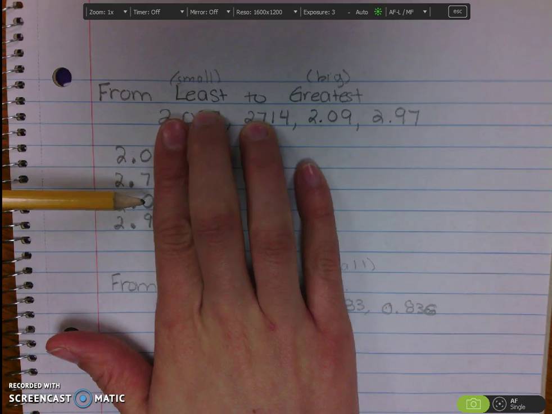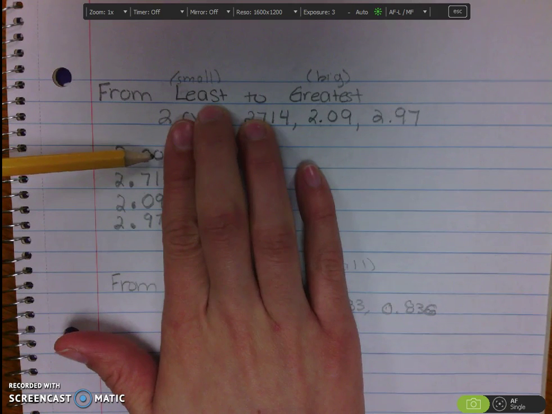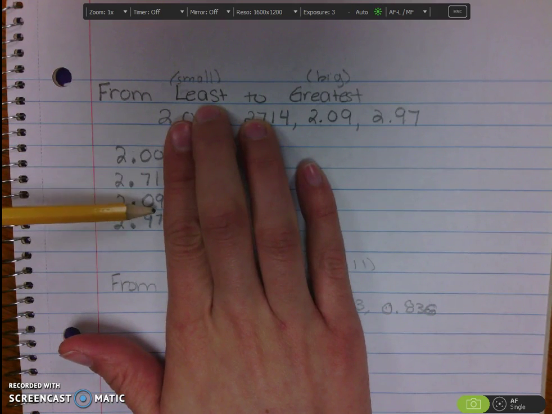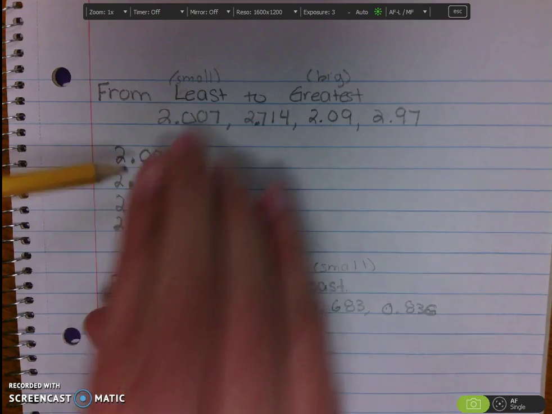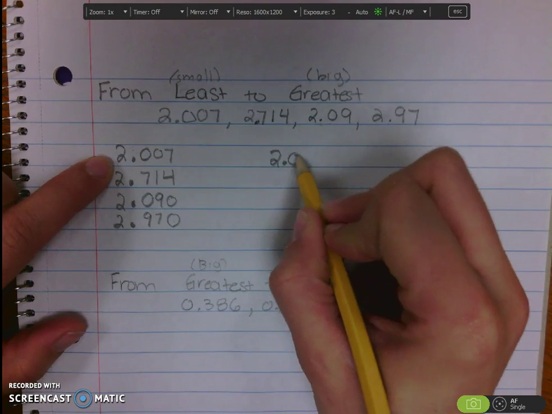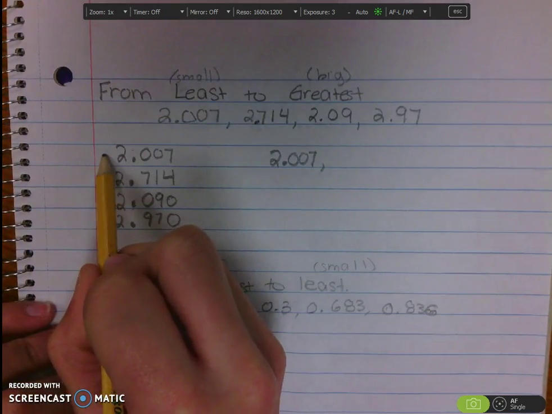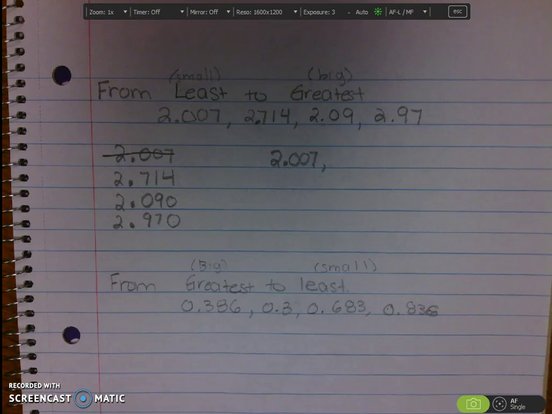Okay, so what do I have to do? I have to go to the next digit, but I'm looking at just these 2 numbers right now. So if I go over, I've got a 0 and I've got a 9. Which one's smaller? Yep, the first one. Okay, so that's actually going to be my first number when I'm putting them in order. 2 and 7 hundredths. Then once I put that down, I'm going to cross it off to know that I'm done with it.